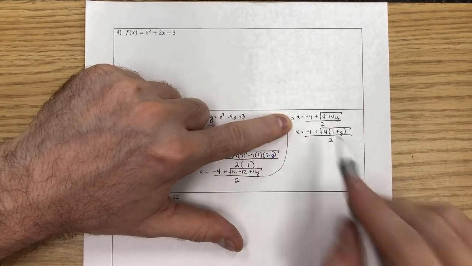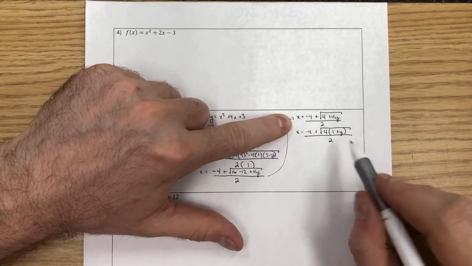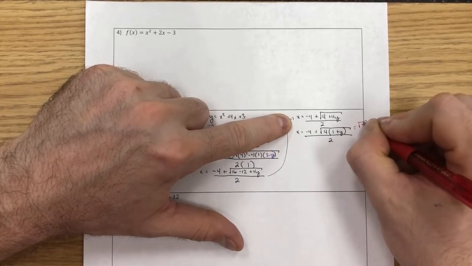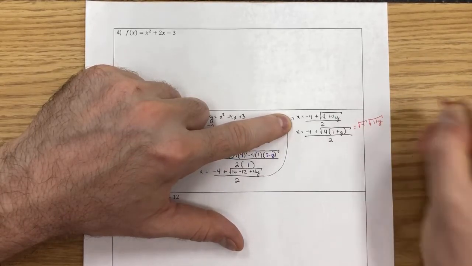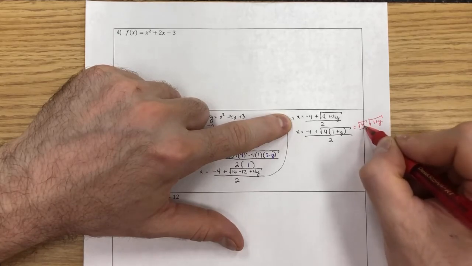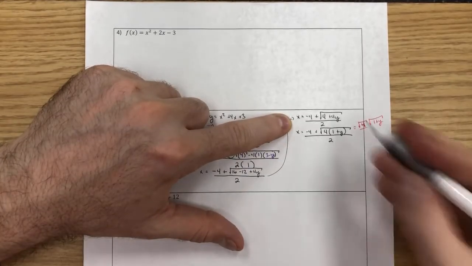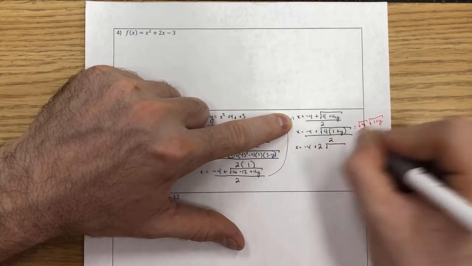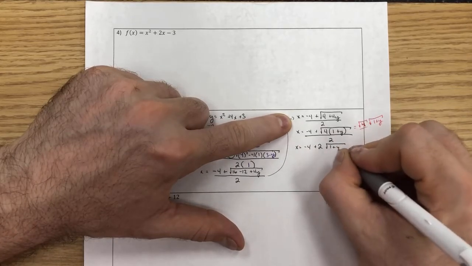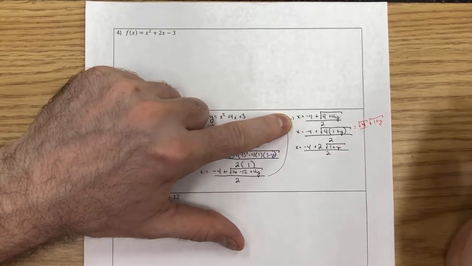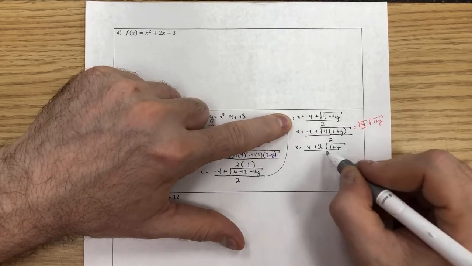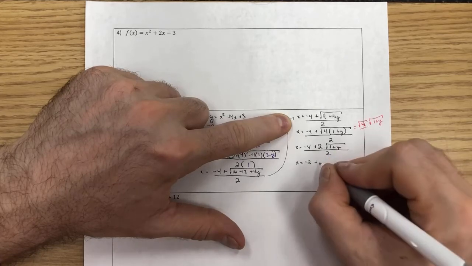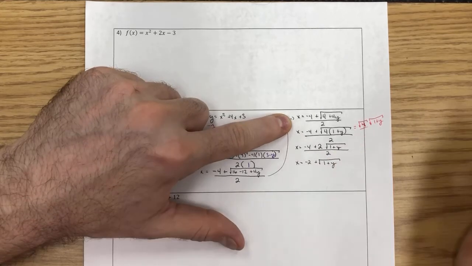How about that? We factor out a 4. Now we know that this is the same thing as the square root of 4 times the square root of 1 plus y. And what is the square root of 4? 2. Perfect. 2, square root of 1 plus y, all over 2. Now we can actually reduce. So negative 2 plus 2 divided by 2 is 1. So square root of 1 plus y.